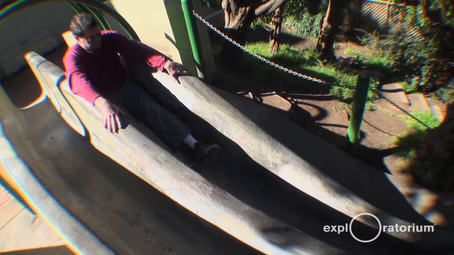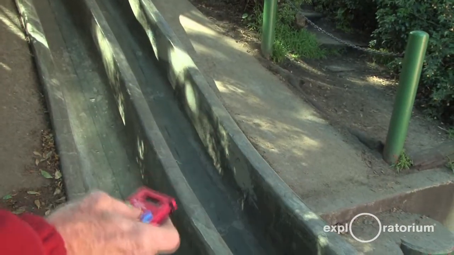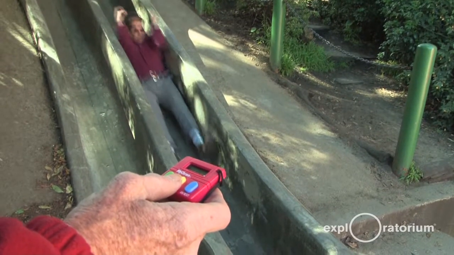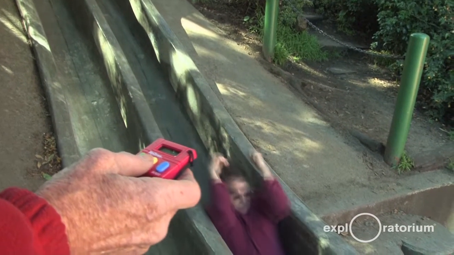I'm going to measure the speed of a person on the average coming down this slide. And then we're going to have the people change the friction of the sliding. 3, 2, 1, go. 3.8 seconds. And so it's 40 feet in 3.8 seconds. That's just a little under 7 miles an hour.